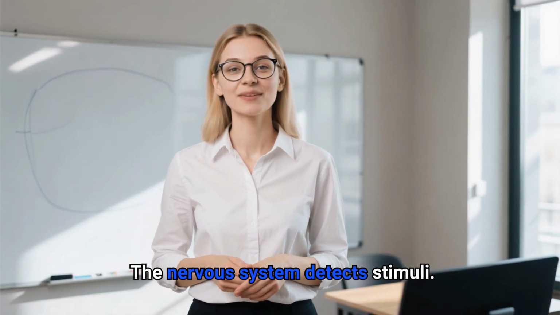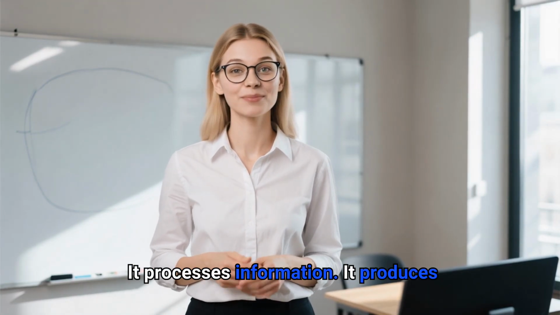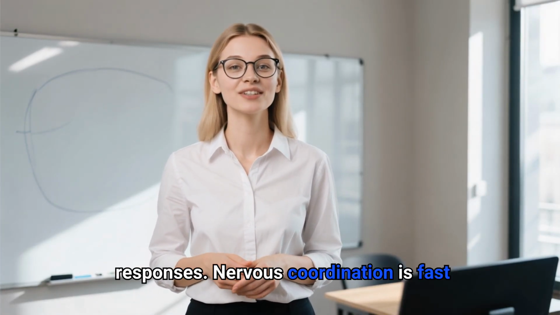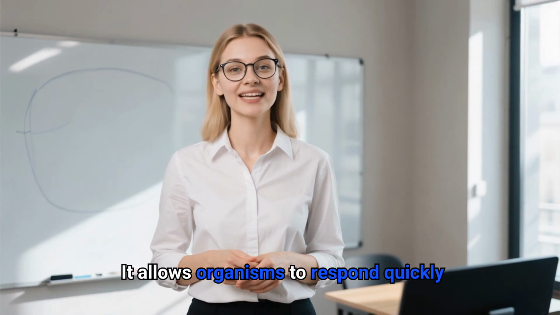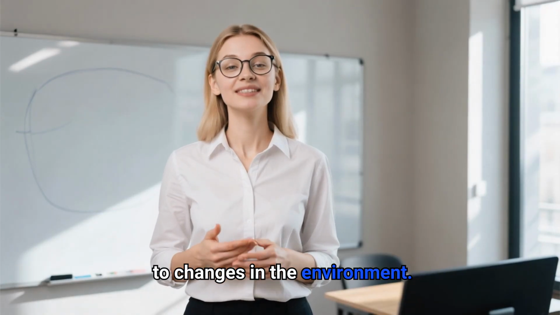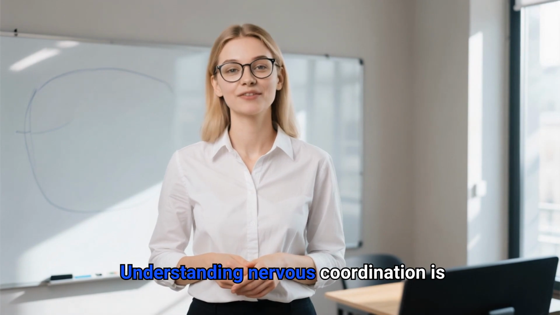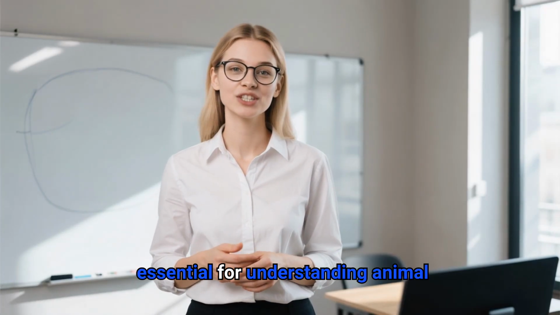The nervous system detects stimuli. It processes information. It produces responses. Nervous coordination is fast and precise. It allows organisms to respond quickly to changes in the environment. It is essential for survival. Understanding nervous coordination is essential for understanding animal physiology.